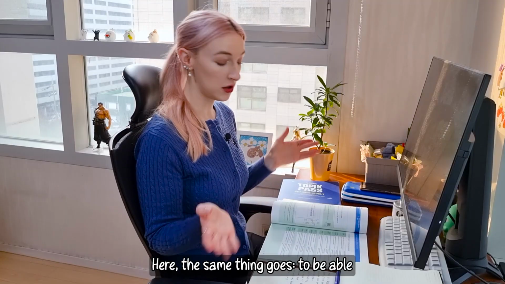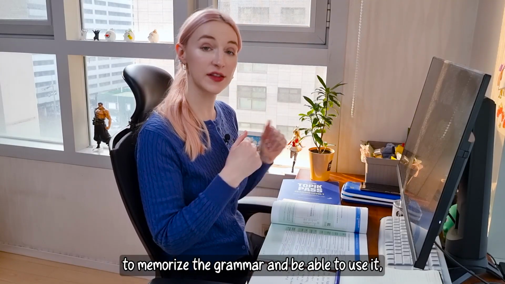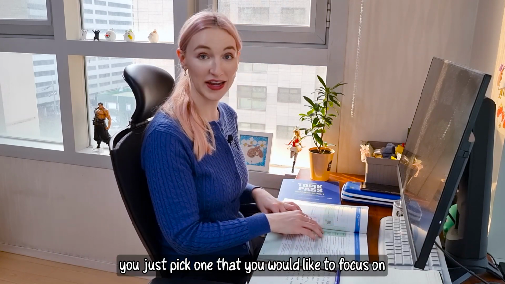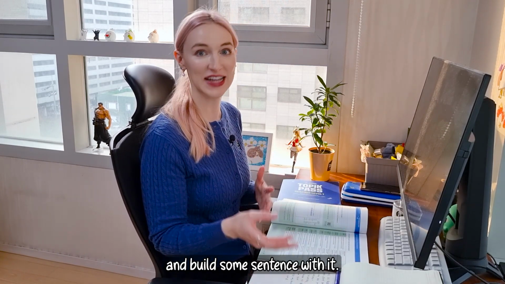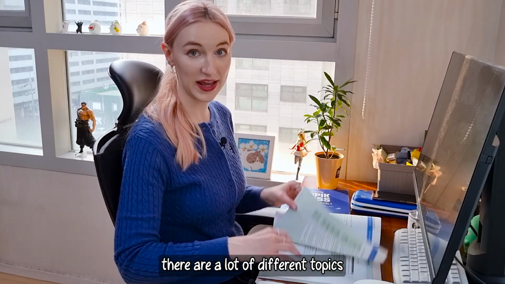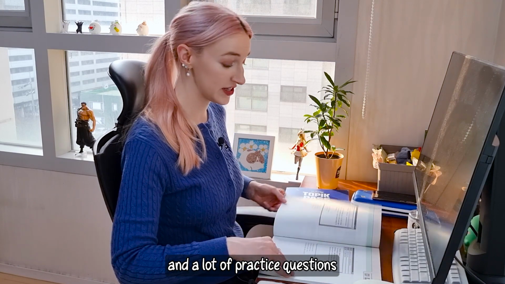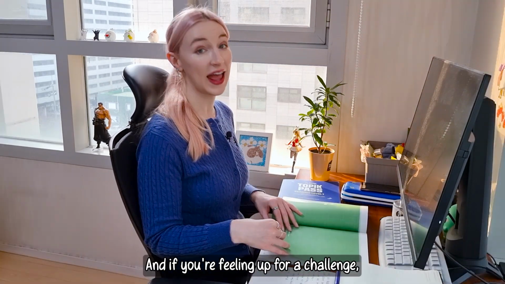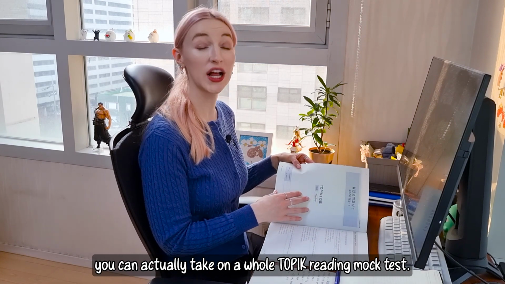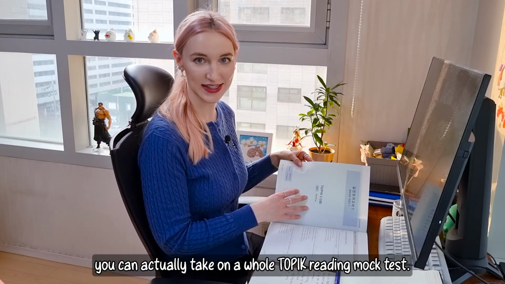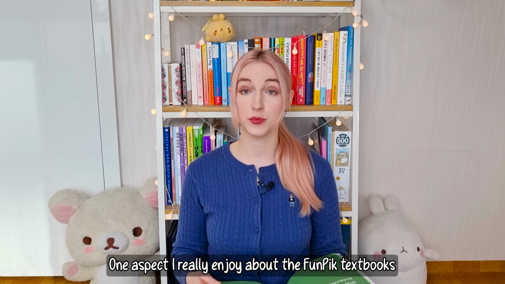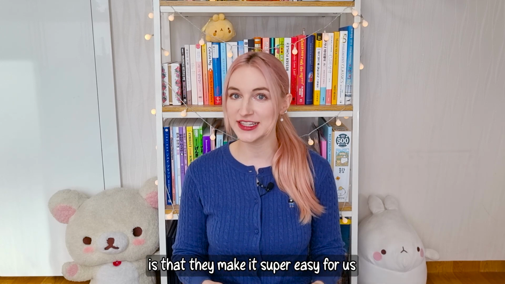Apart from vocabulary, the book also introduces useful grammar and grammar particles. Here, the same thing goes. To be able to memorize the grammar and be able to use it, you just pick one that you would like to focus on and build some sentences with it. As you can see, there are a lot of different topics and a lot of practice questions that you can work through. And if you're feeling up for a challenge, you can actually take on a whole TOPIK reading mock test.